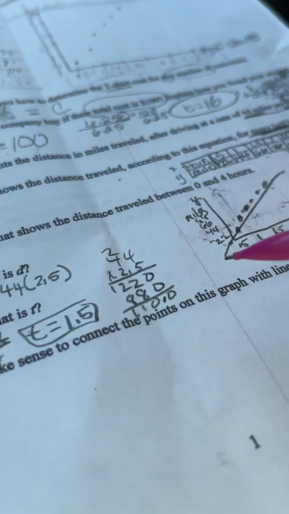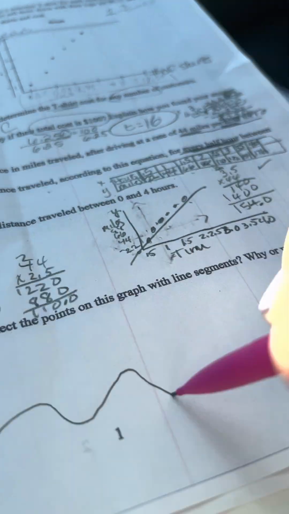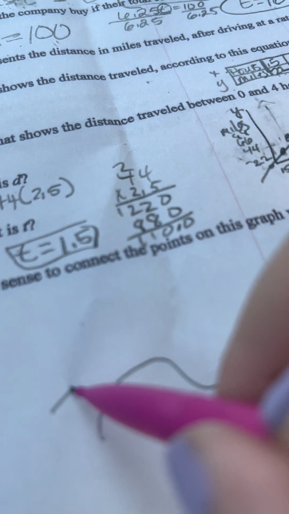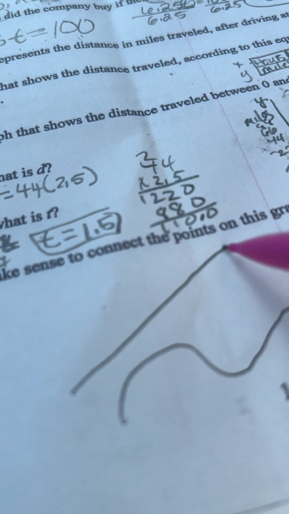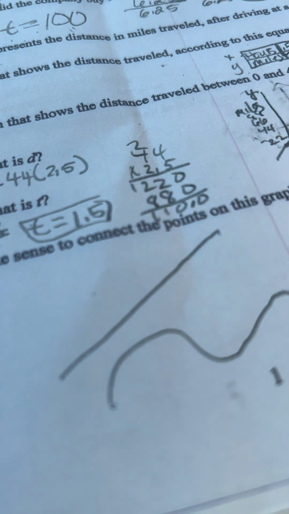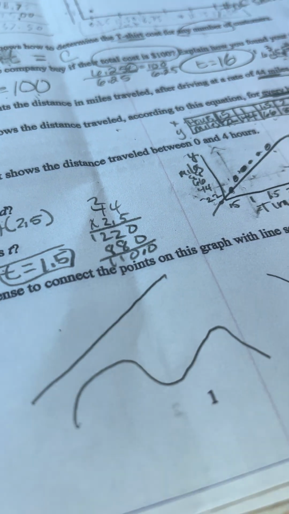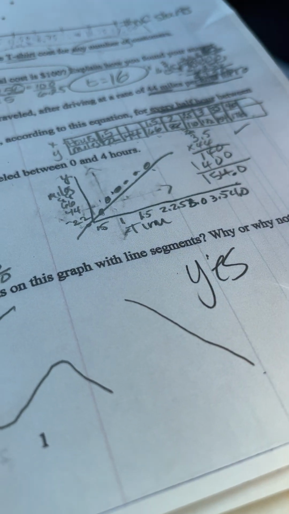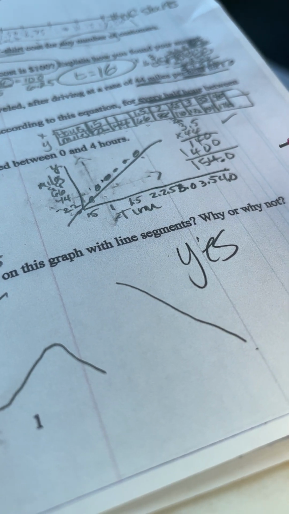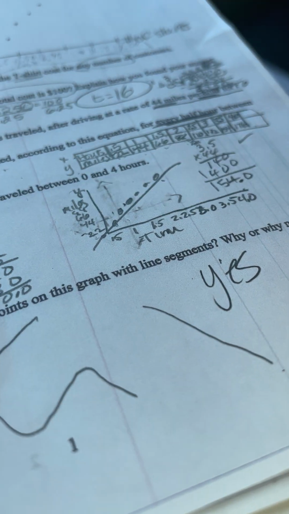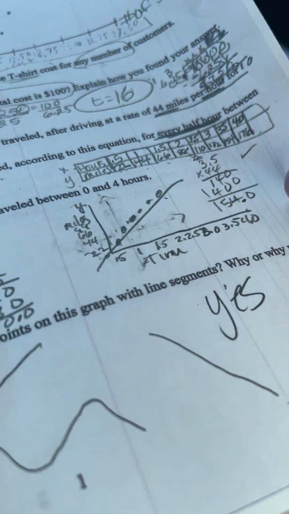My graph doesn't look like I'm going down, right? My graph is showing me that I am continuing at a constant speed. So we're going to go with yes, it does make sense to connect points because it's showing us a constant rate of movement, which makes all of the things we just did correct.